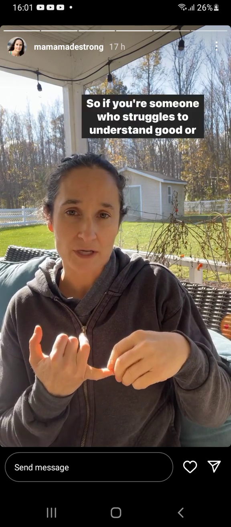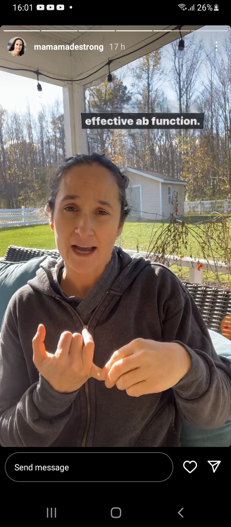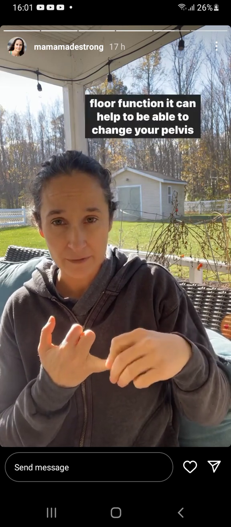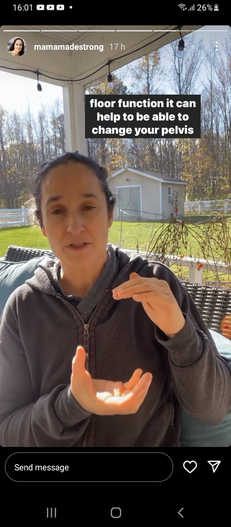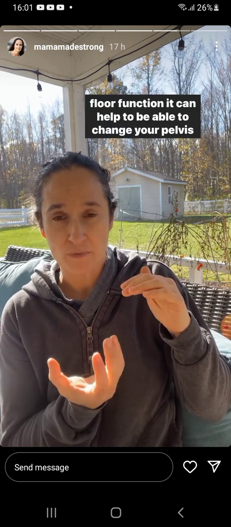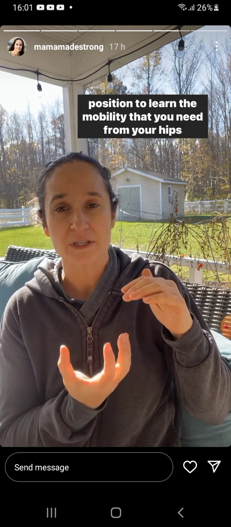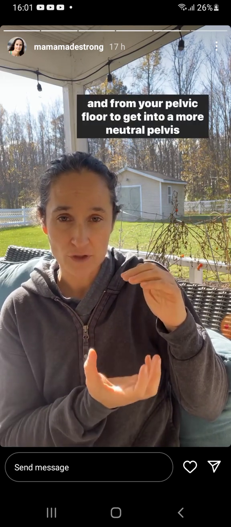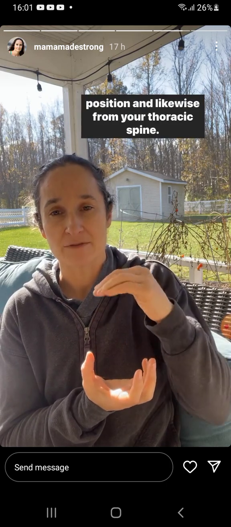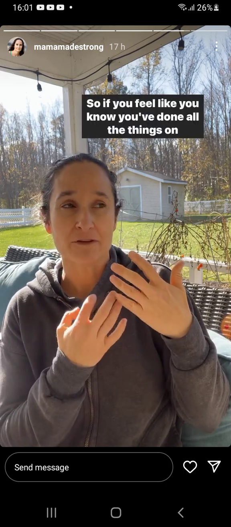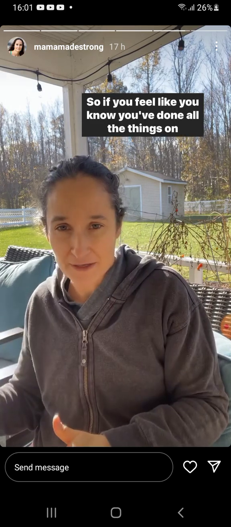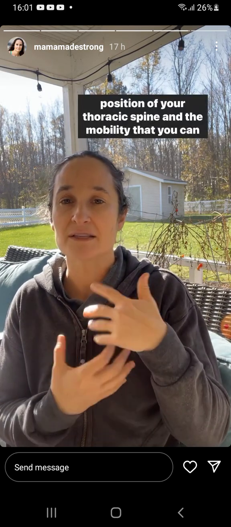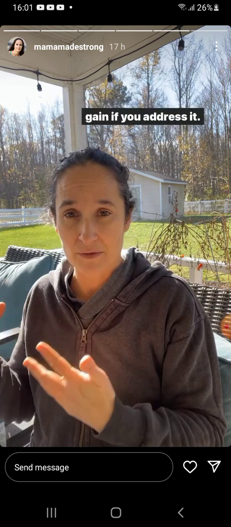So if you're someone who struggles to understand good or effective ab function, or if you're someone who struggles to understand your pelvic floor function, it can help to be able to change your pelvis position, to learn the mobility that you need from your hips and from your pelvic floor to get into a more neutral pelvis position, and likewise from your thoracic spine. So if you feel like you've done all the things on the pelvis end and you're still struggling, consider the position of your thoracic spine and the mobility that you can gain if you address it.